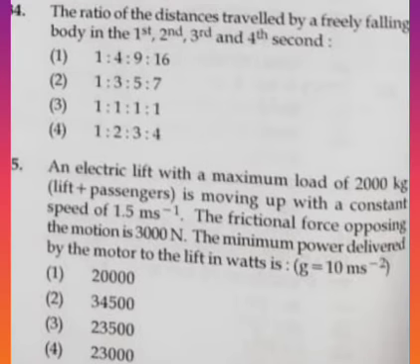The ratio of distance traveled by a freely falling body in the first, second, third and fourth second. Option 1: 1 ratio 4 ratio 9 ratio 16. Option 2: 1 ratio 3 ratio 5 ratio 7. Option 3: 1 ratio 1 ratio 1 ratio 1. Option 4: 1 ratio 2 ratio 3 ratio 4. The correct answer of this question is option 2, 1 ratio 3 ratio 5 ratio 7.